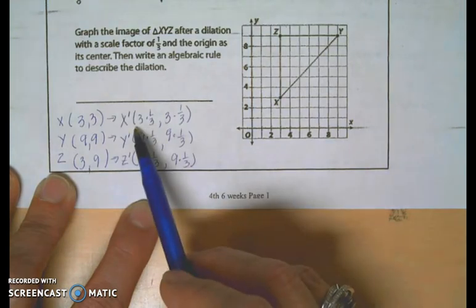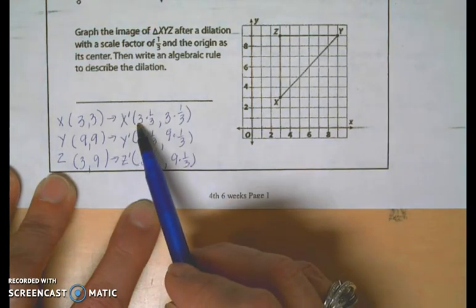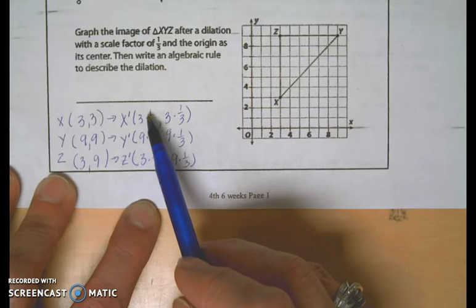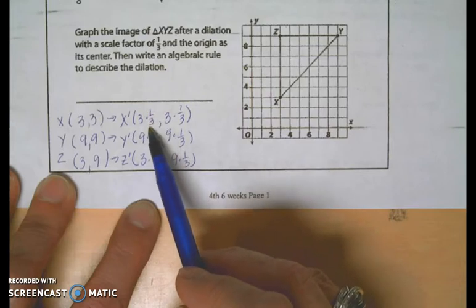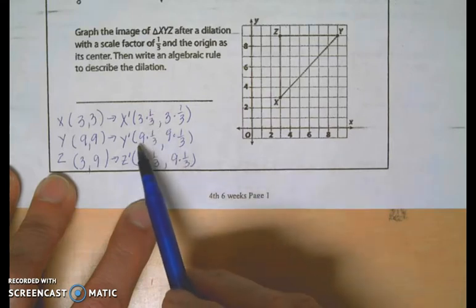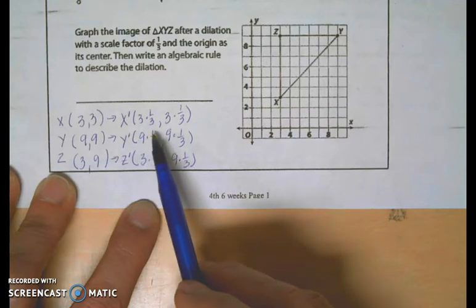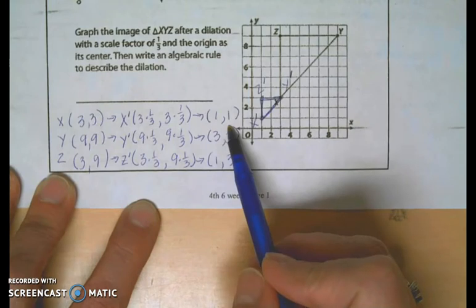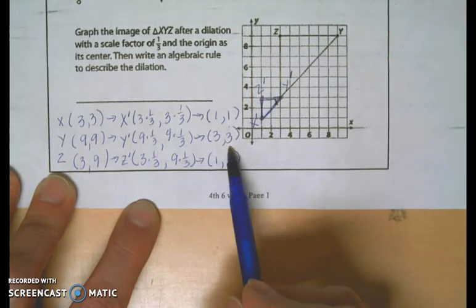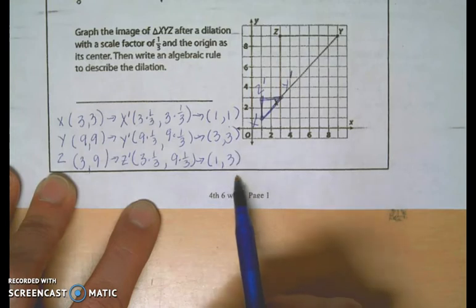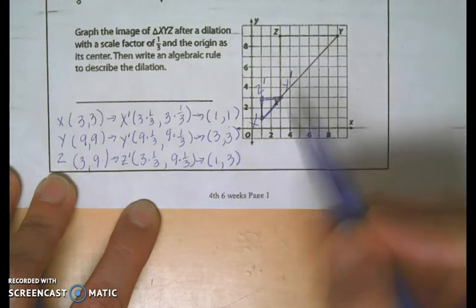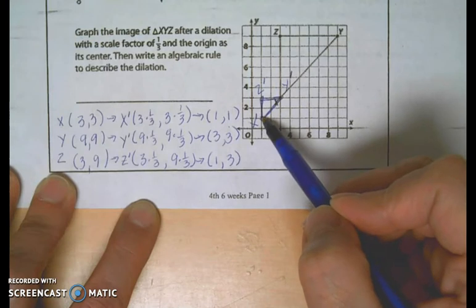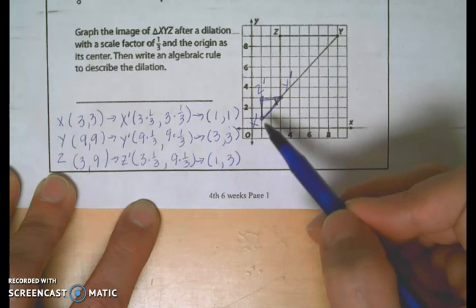When I put this in the calculator, I literally put in 3 times 1 divided by 3. And then on the y prime, 9 times 1 divided by 3. That will get you the correct answer. Did you end up with 1, 1 for x prime, 3, 3 for y prime, and 1, 3 for z prime? And did you put them on and label the prime with prime notation? And look, isn't that a cute little baby triangle that we just created?